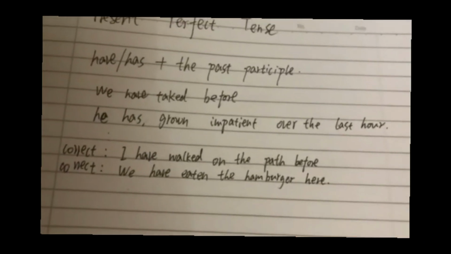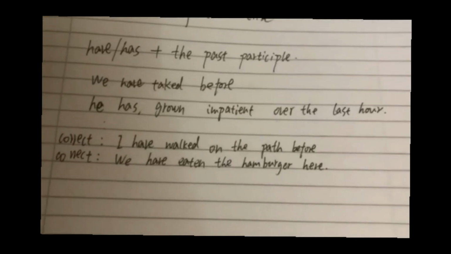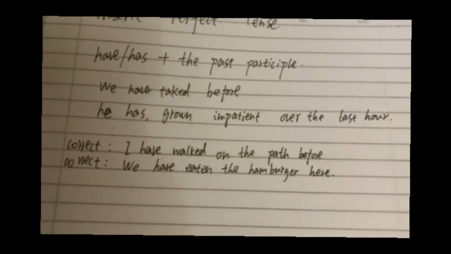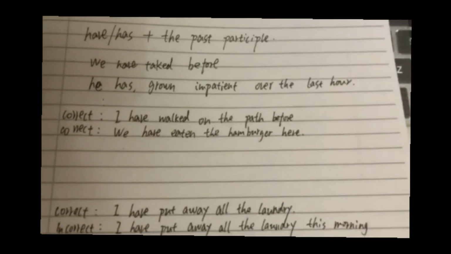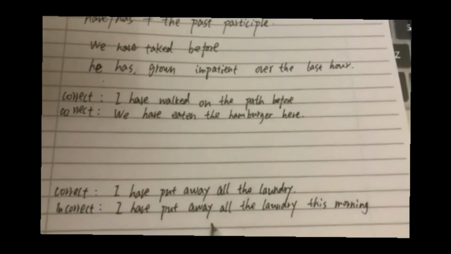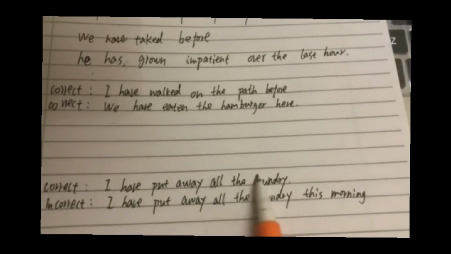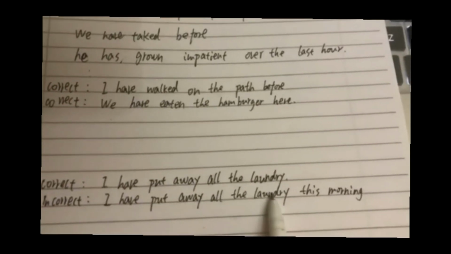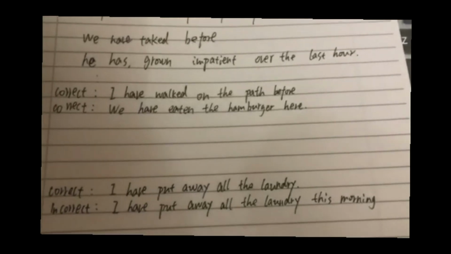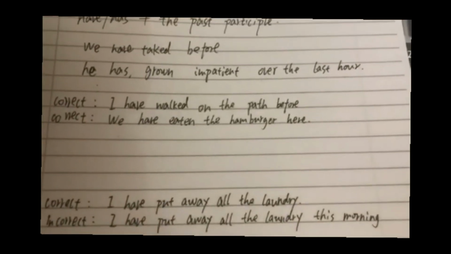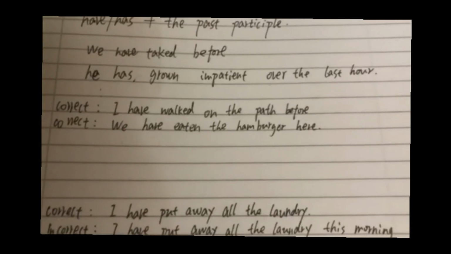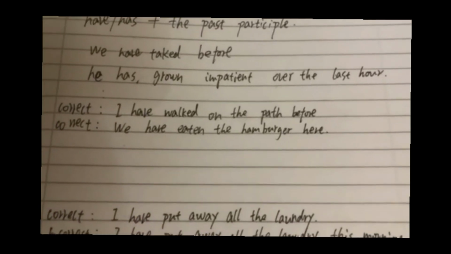The important thing to remember about the present perfect is that you cannot use it when you are being specific about when it happens. The correct way to say that is, I have put away all the laundry, but you cannot say I have put away all the laundry this morning, because as I mentioned, you cannot use it when you are being specific about when it happened.